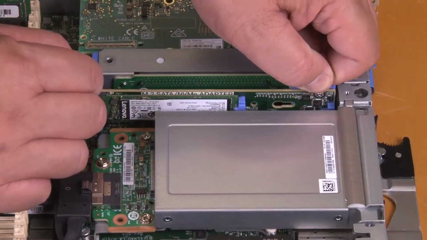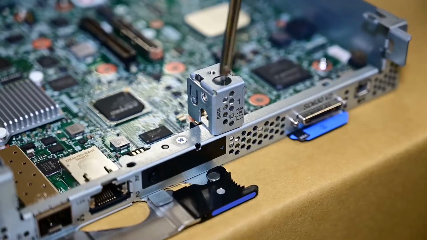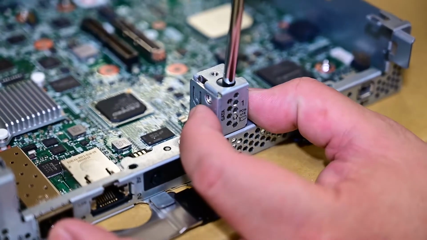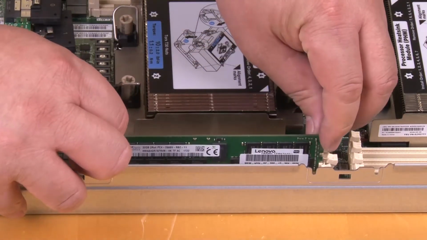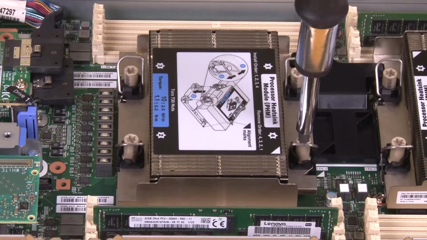M.2 backplane and M.2 drives. SATA and NVMe spacer. DIMMs. Processor heatsink modules.